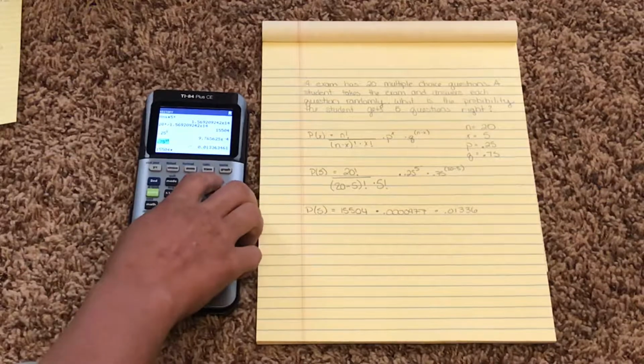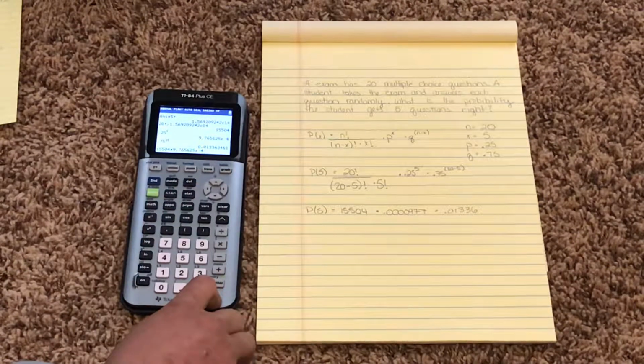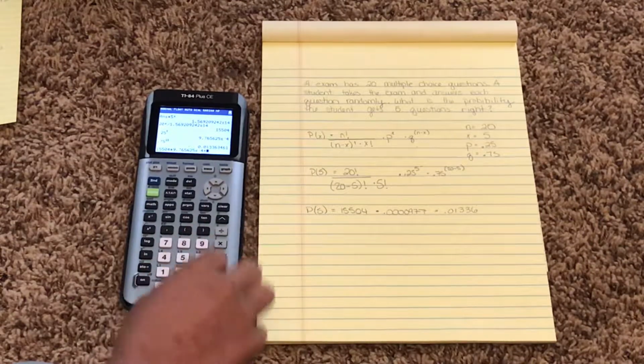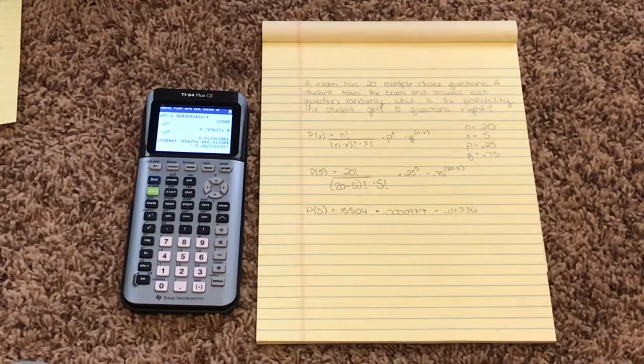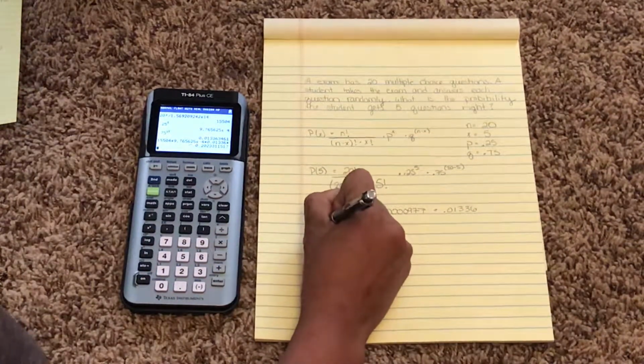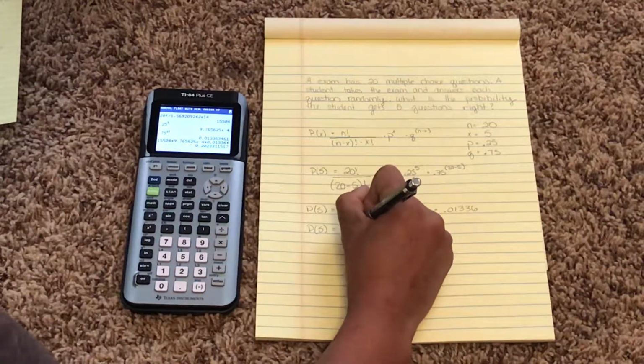multiplied by that number, because that's the one we did. And then it's going to be multiplied by this number. And then I'm just going to hit enter. And this is my probability. So P of 5 equals 0.202.